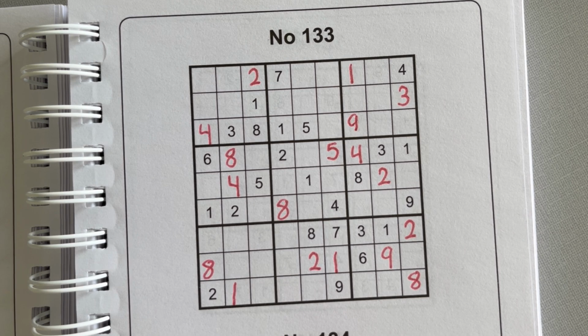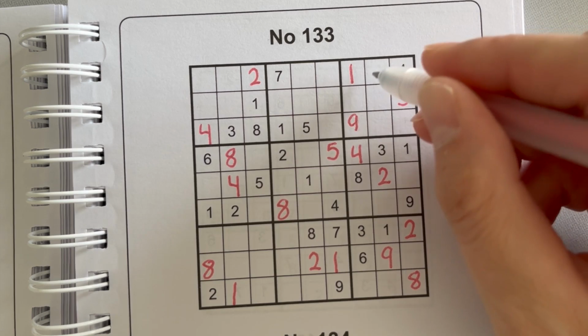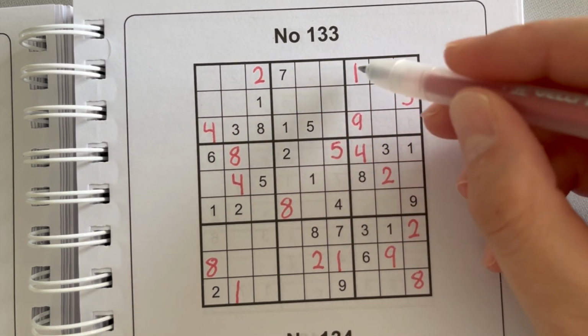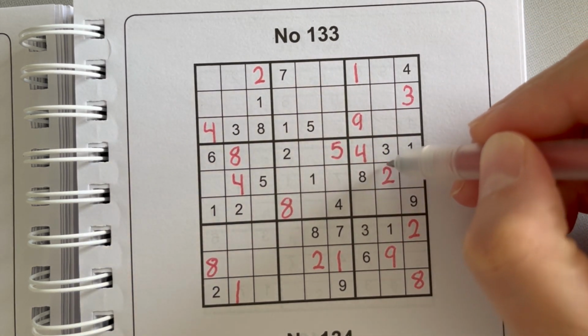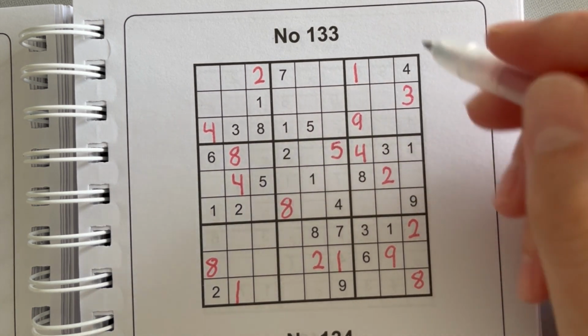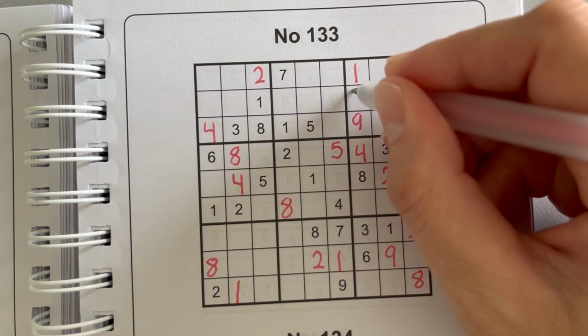Okay, so I'll kind of start over again, looking through. I do have all my 1s. So let's see on 2. Okay, if I look right in here, I have a 2 in this row, I have a 2 in this column, and I have a 2 in this column. So here's a 2.